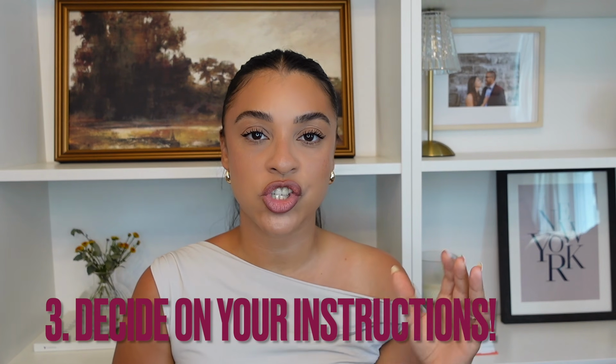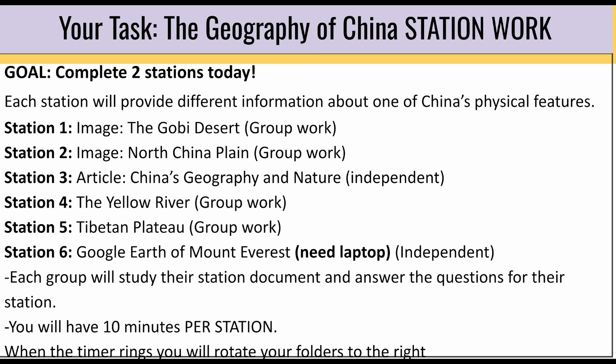Third thing, stations require a lot of instructions. I like to just display something on my board all of the time so the students can refer back to it if they have any questions, right? You don't want to be running around like a chicken with no head because every group is asking you questions. You want to display it. I like to always put the instructions on the station paper, but also it can be on the board and they can know station 1 is group work, station 2 is group work, station 3 is independent.